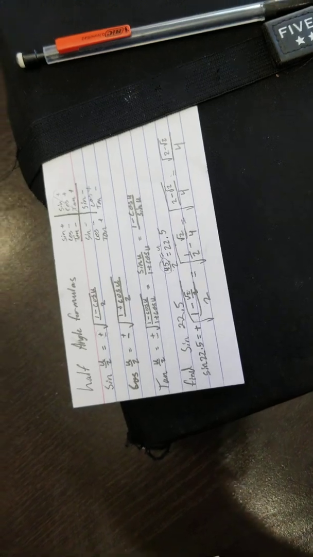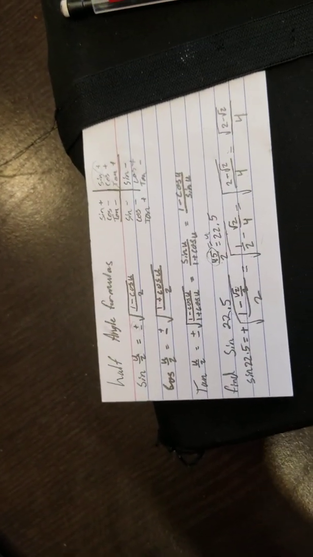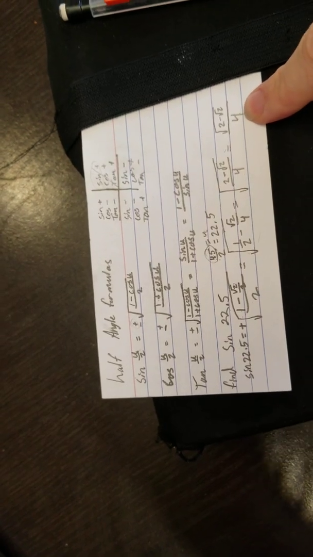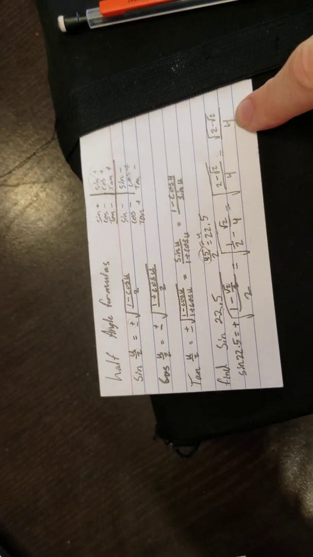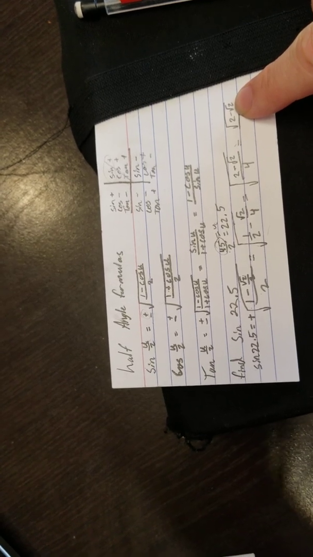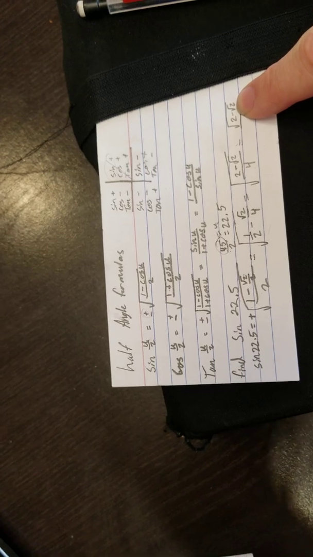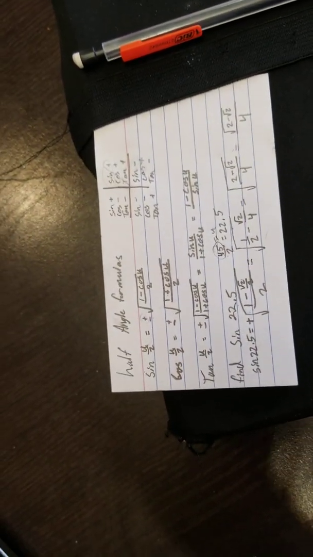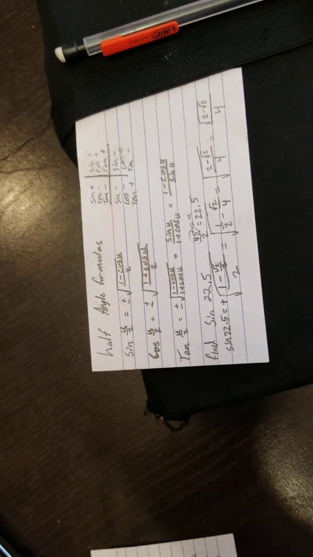Now you can plug this into your calculator, but it says find the exact value, and so this would be the exact value, because as soon as you round this, square root 2 is an irrational number, which means you'd have to round it no matter what you do. Even your calculator would round it. Therefore, this is the exact value. You can plug that into your calculator to get the actual value.